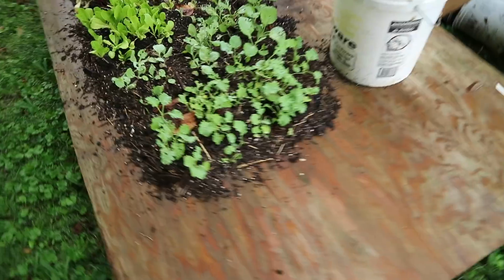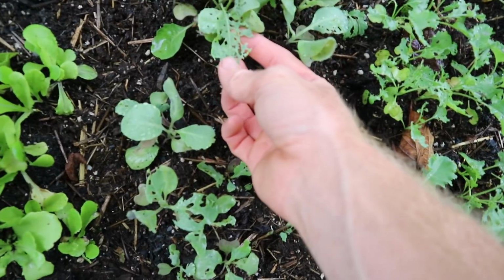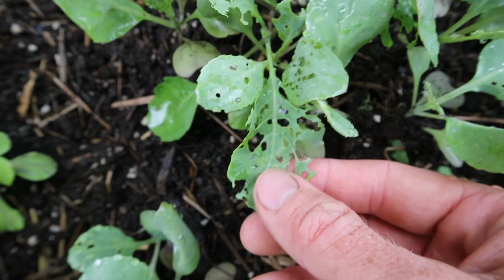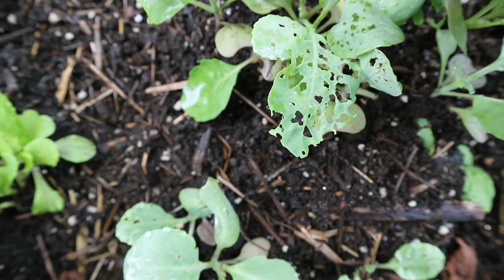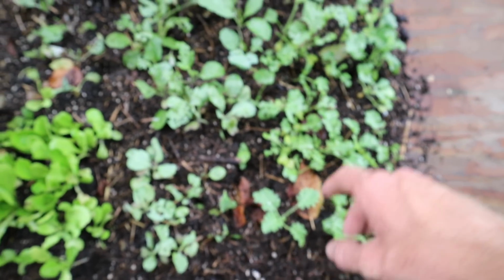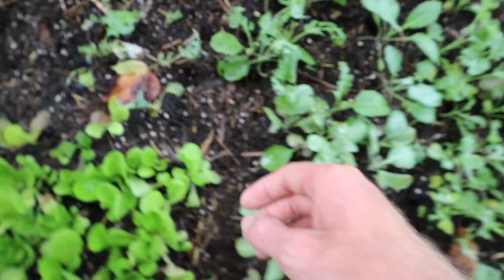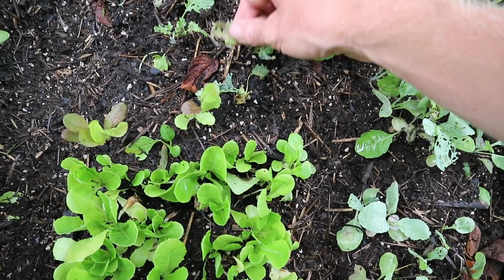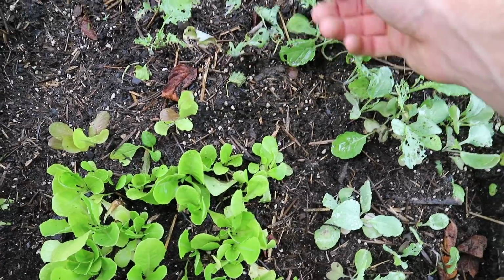Hey, plants are doing pretty good. Uh-oh. Looks like I'm getting some slugs. See that? Getting some serious slugs. I'm gonna have to come in with some diatomaceous earth and I'll put it around, and that should help us out. These are not looking so good right here. Maybe some transplant shock.